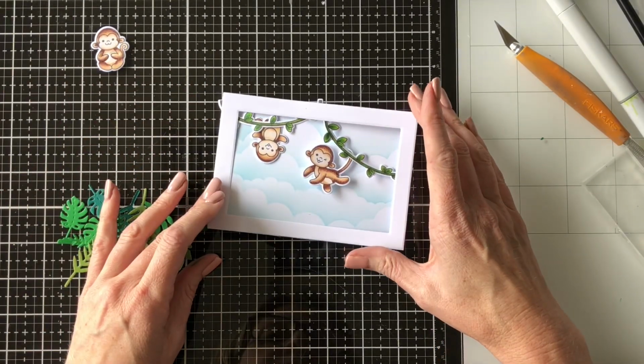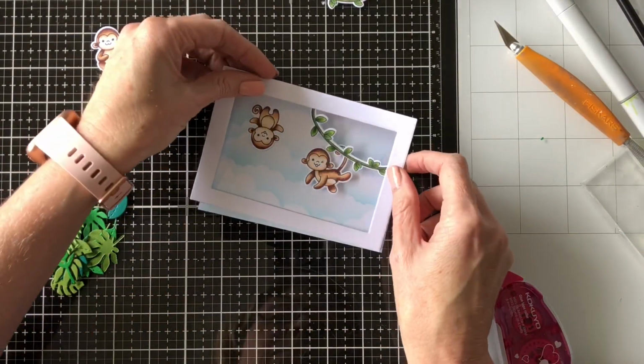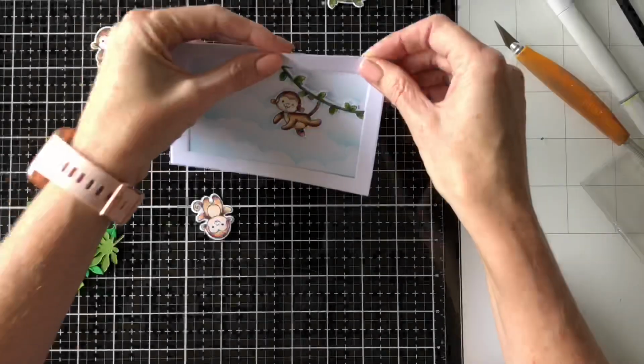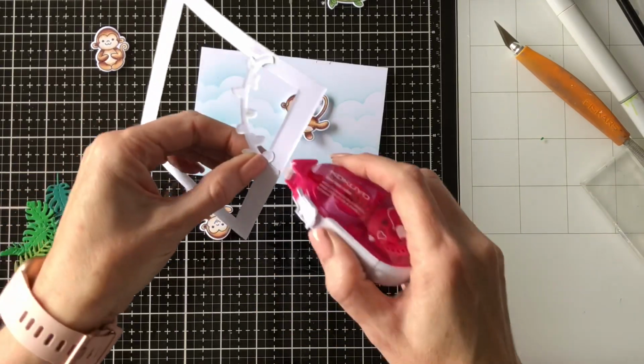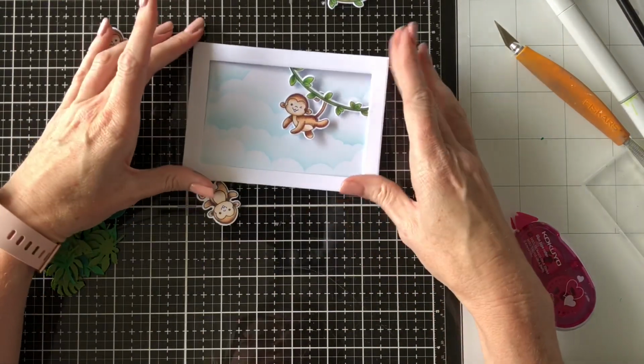Now I'm positioning my vines that I stamped and coloured just to make sure they are in the right place for the monkey's tail to look like it's hanging on the vine. So I just fiddled around a little bit with that, held it in place, and then adhered it when it was in the perfect spot, like so.